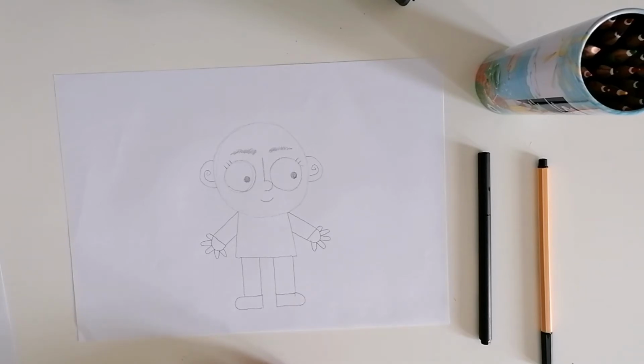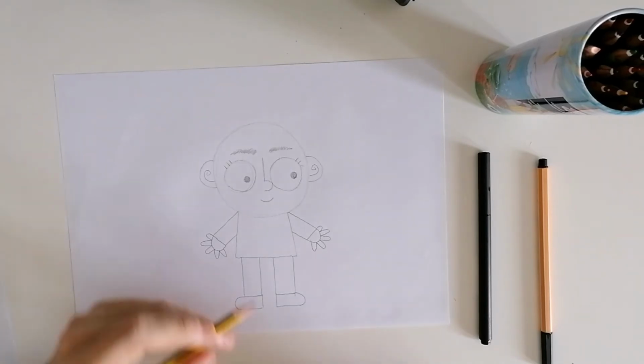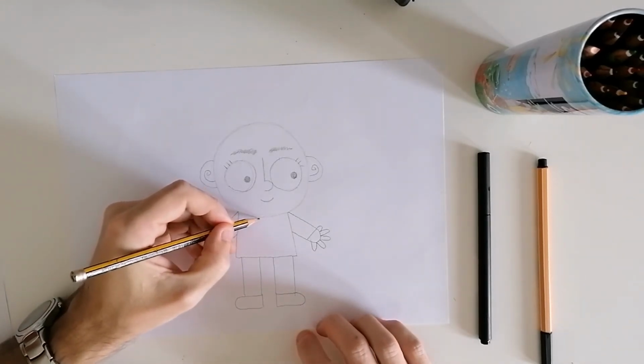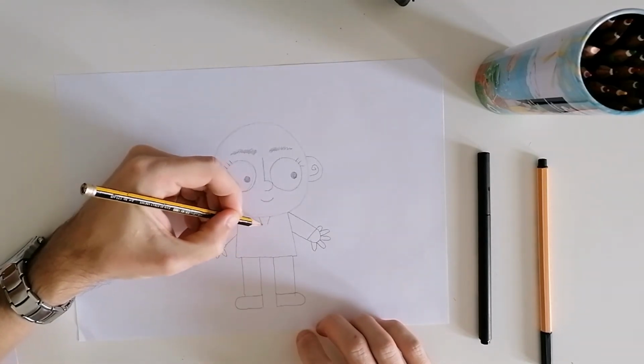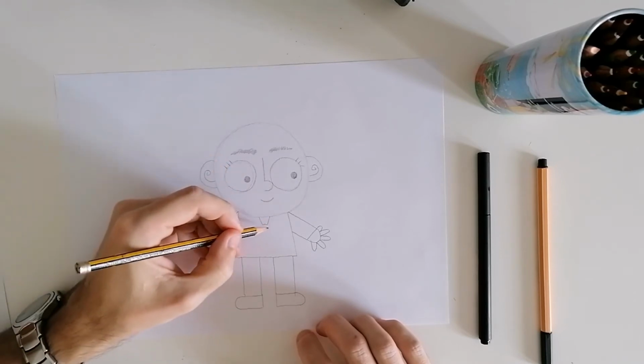Now, first thing I'm going to do is put some clothes on. So I'm going to start off by, when I'm at work, I wear a tie. So I'm going to draw a tie like so. But you can put whatever clothes on you want.